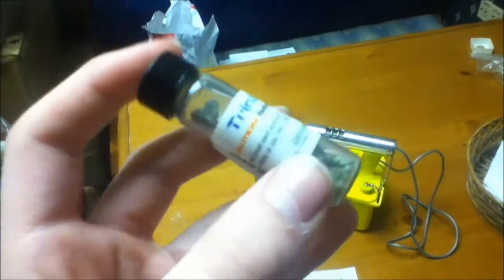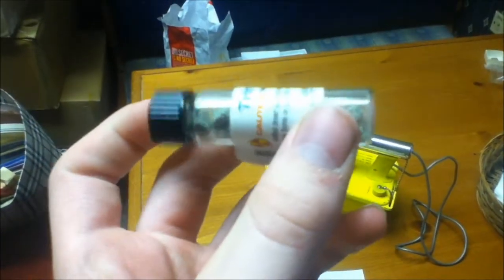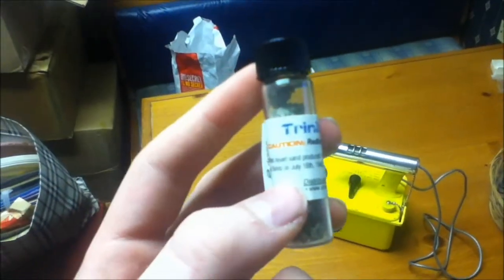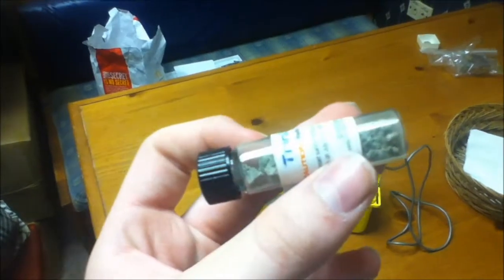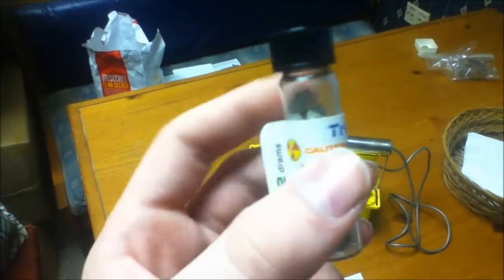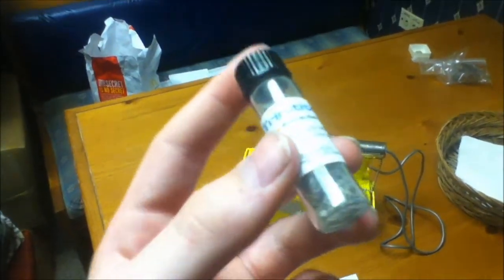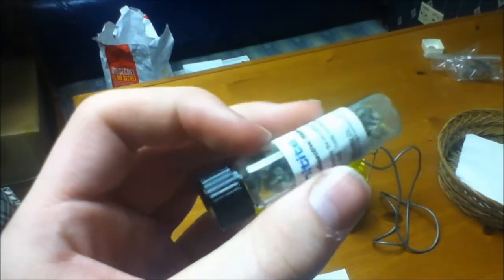Hey YouTube, my first radioactive mineral here is trinitite. Trinitite was created when the first atomic bomb was detonated at the Trinity nuclear test site. The heat was so intense that it melted the desert sand and it fused together into this new mineral called trinitite.